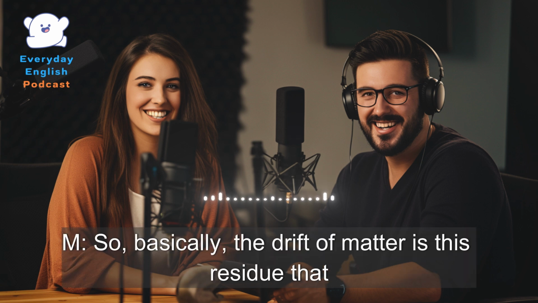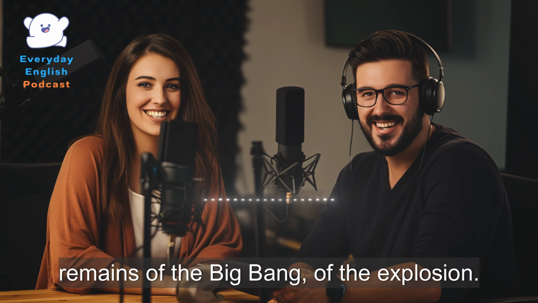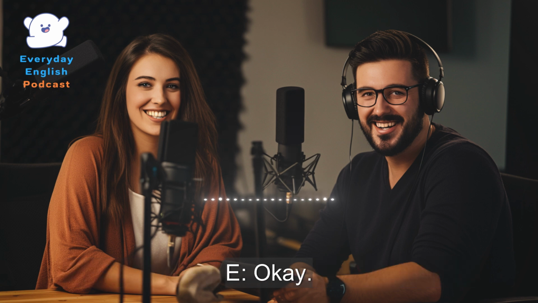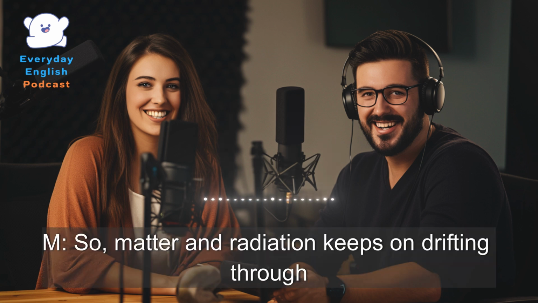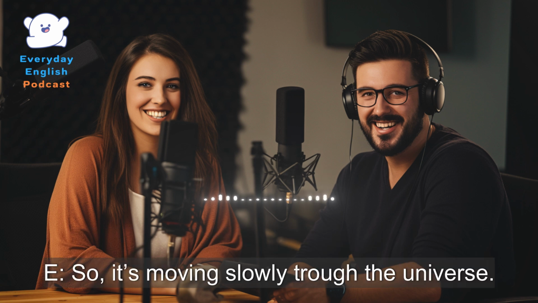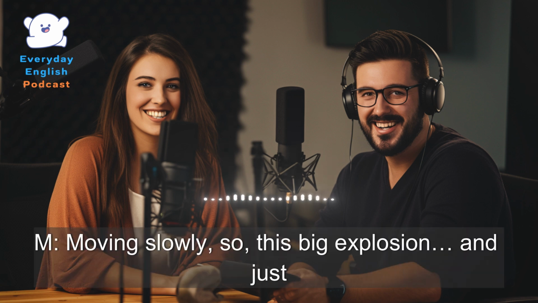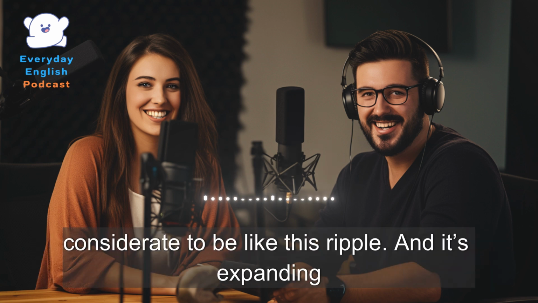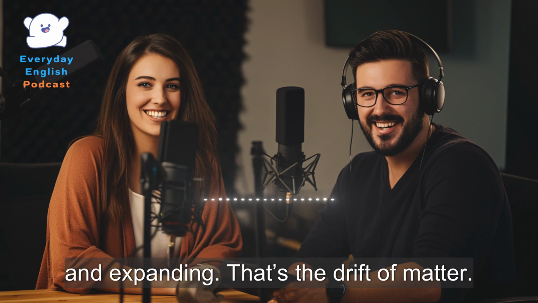So basically, the drift of matter is this residue, the remains of the Big Bang, of the explosion. So matter and radiation keeps on drifting through the universe. So it's moving slowly through the universe. Moving slowly. So this big explosion, just consider it to be like this ripple, and it's expanding and expanding. That's the drift of matter.